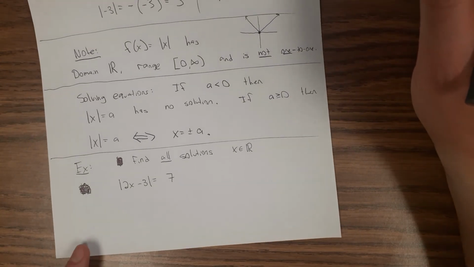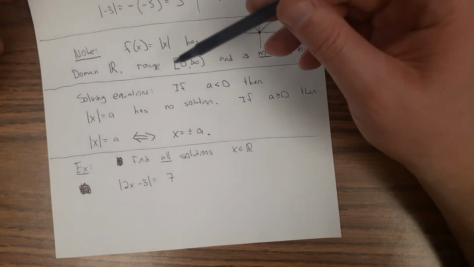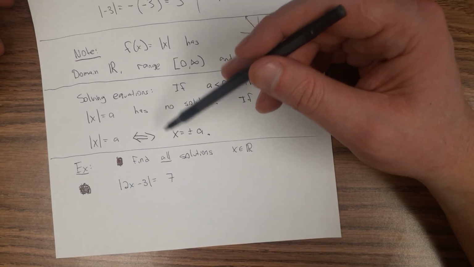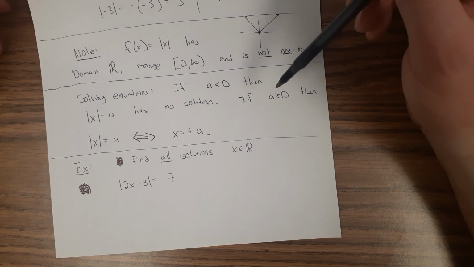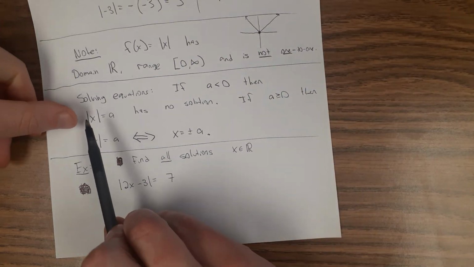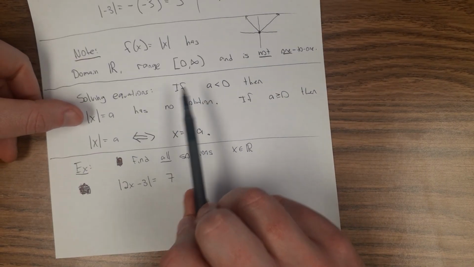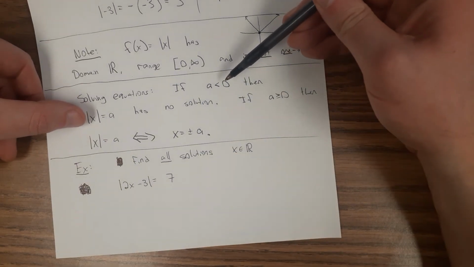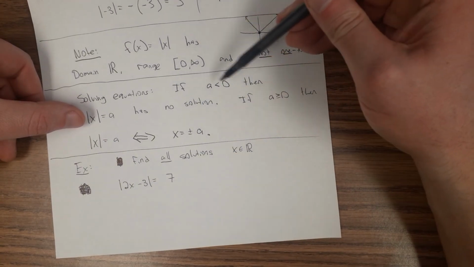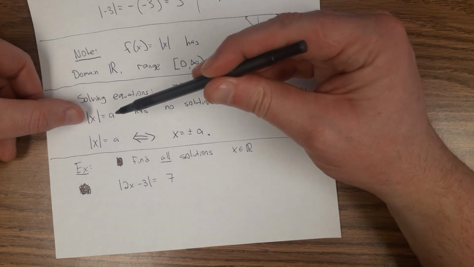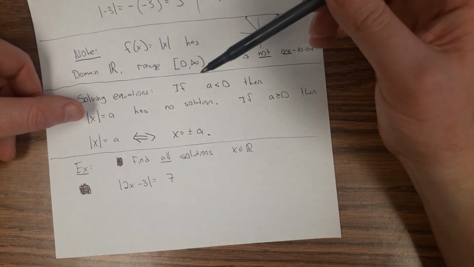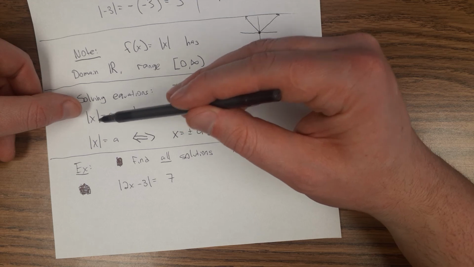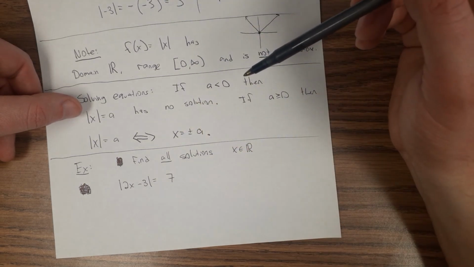Okay, I'm almost done with this video here, but let me just go over real quick how to solve equations involving absolute values. There's two situations. You can have absolute value of x equals a, and a is a negative number. So if that's the case, if a is a negative number and you have this equation, that has no solution. The absolute value of x cannot be a negative number.